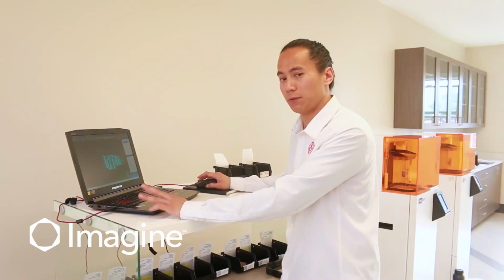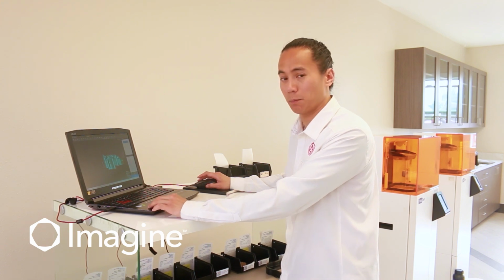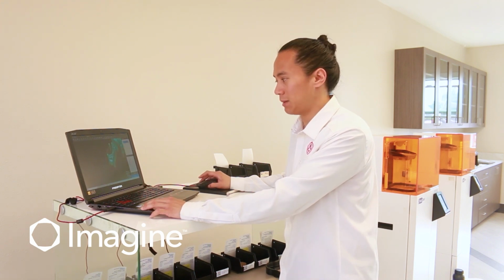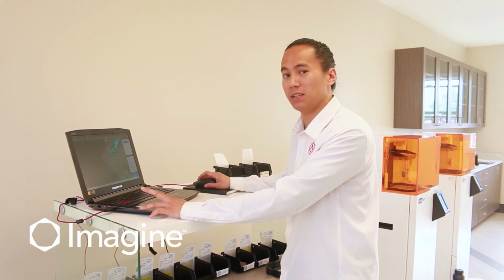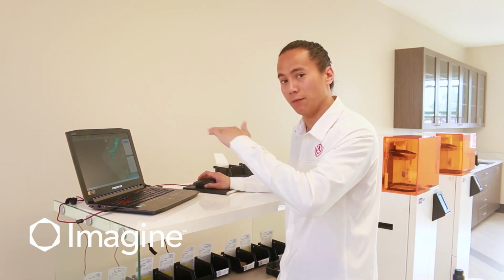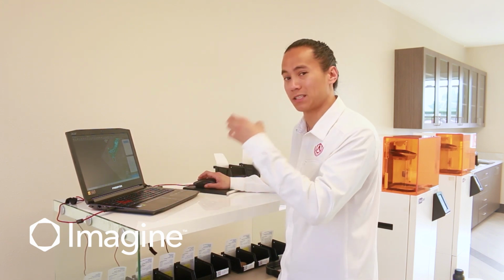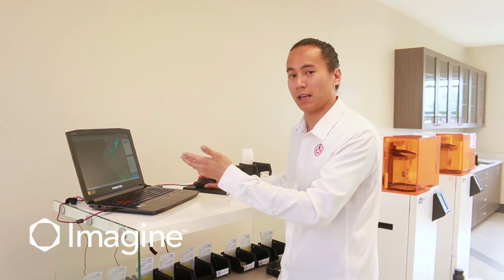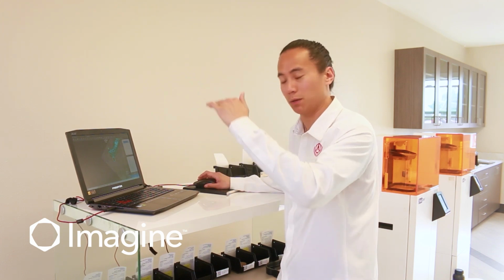One thing to note is if you ever notice any fitment issues between your model and your implant analogs, it's important to check that the implant analog cylinder is perpendicular to the build platform. Or if you think about it, each slice of your 3D print, you want to make sure that that circle of the implant analog cylinder is parallel to the build platform.